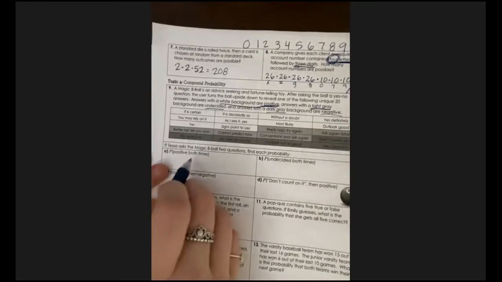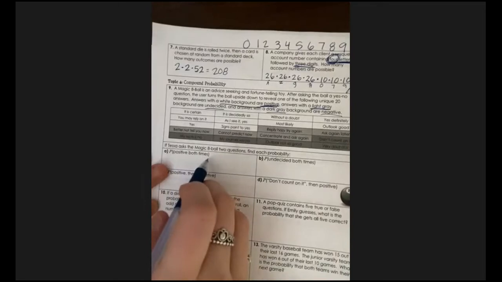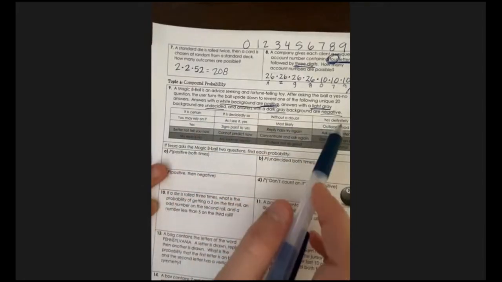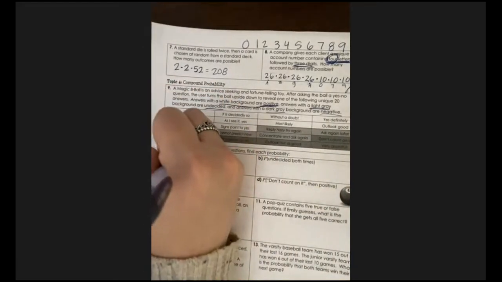So it's asking for positive. You're going to ask it 2 questions, and you have to find the probability that it would give a positive both times. Let's count how many positive statements there are. They're in the white. So 1, 2, 3, 4, 5, 6, 7, 8, 9, 10. There's 10 positive. And then we need the total amount of outcomes, right?